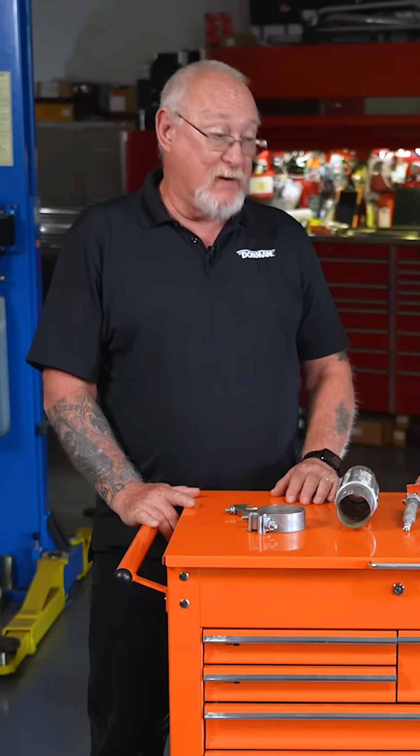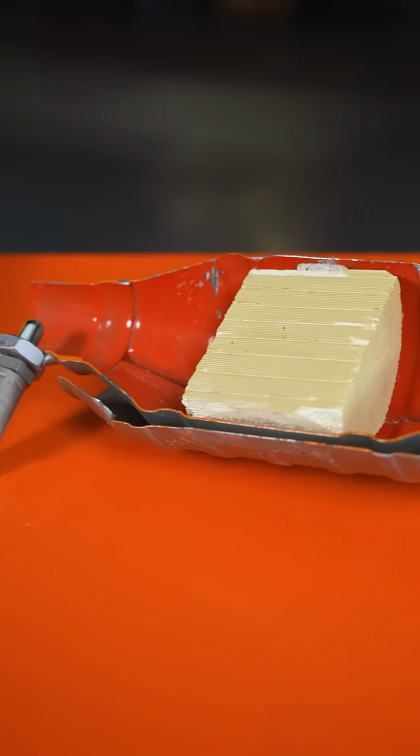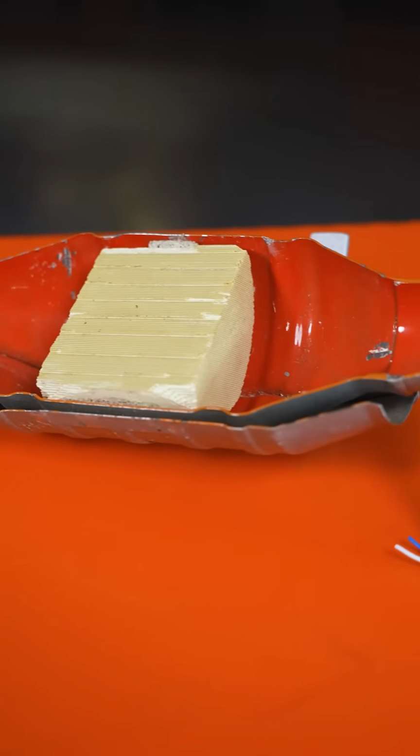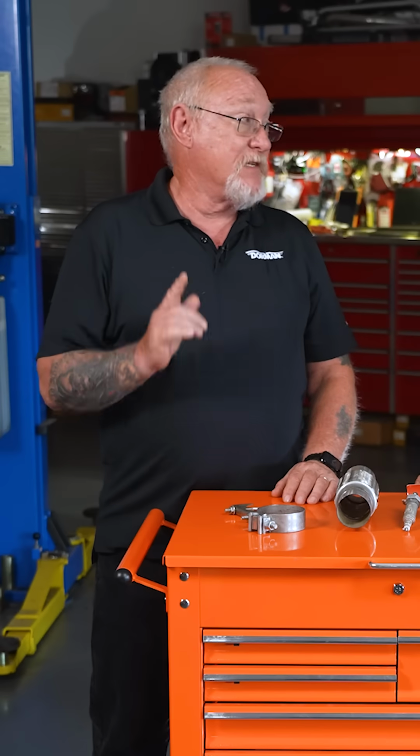There are several things that can cause that code to set, and it's based on the readings the oxygen sensors in front of and back of the catalytic send to the engine control module. One of the things that can affect that, as you mentioned, is air leaks in the exhaust.